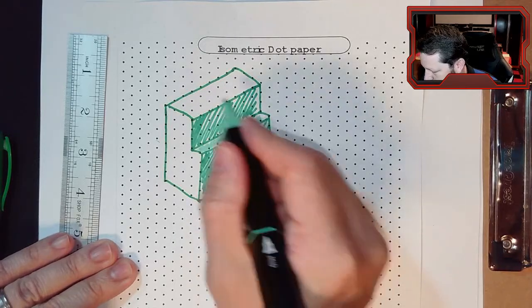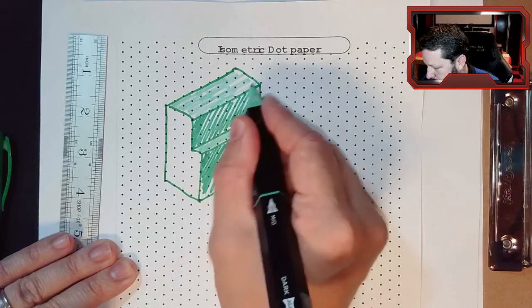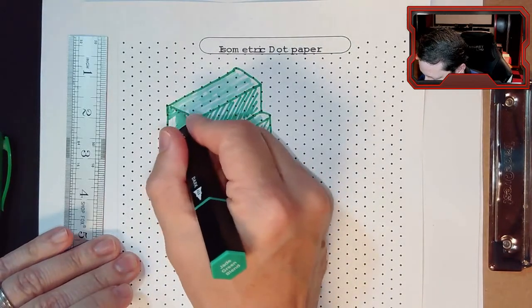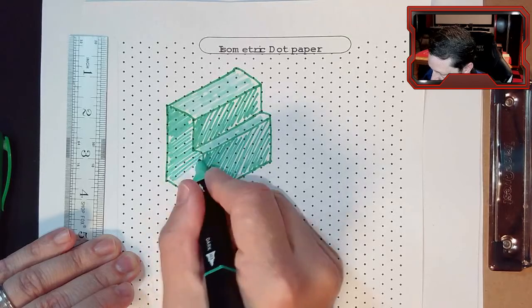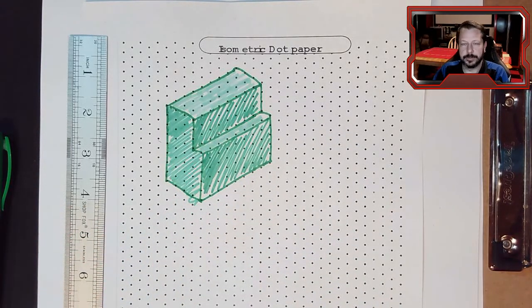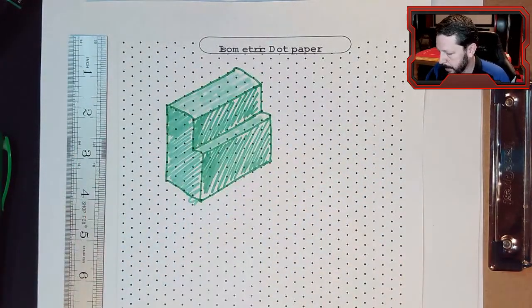So it helps when you give some flat shade so that people can get the correct vision for what you're drawing. Now, when we're doing forces, obviously we can't shade in a force, but something like that. So we got this little kind of piano-looking block. So that's how isometric paper works for drawing objects.